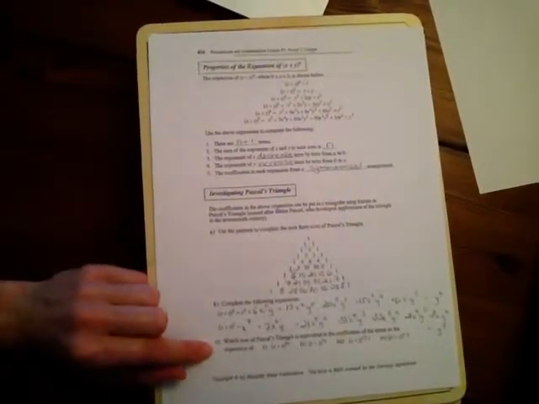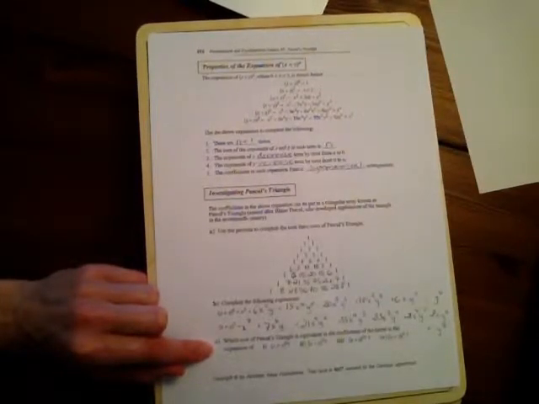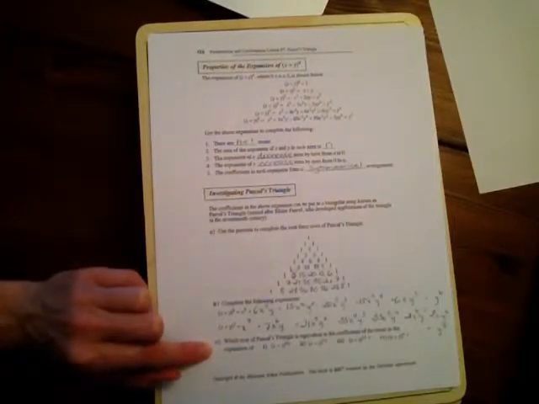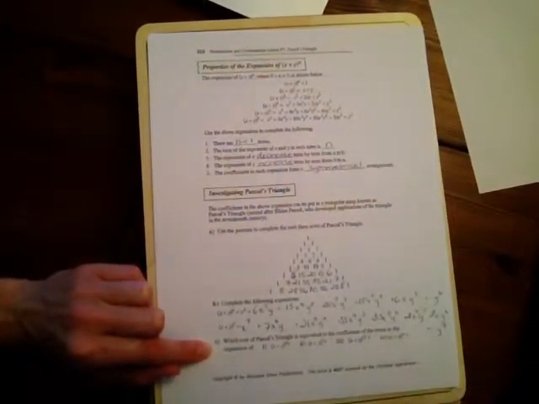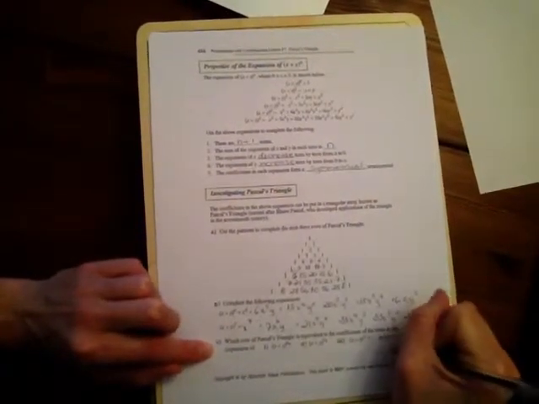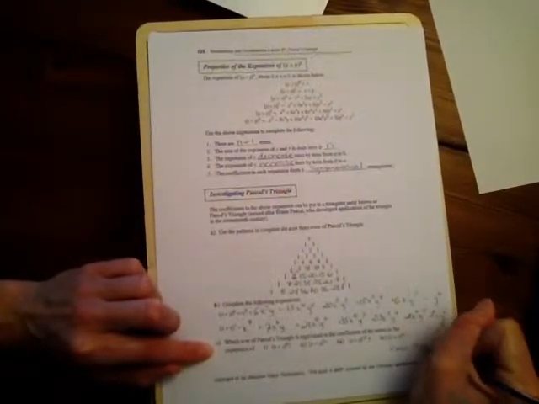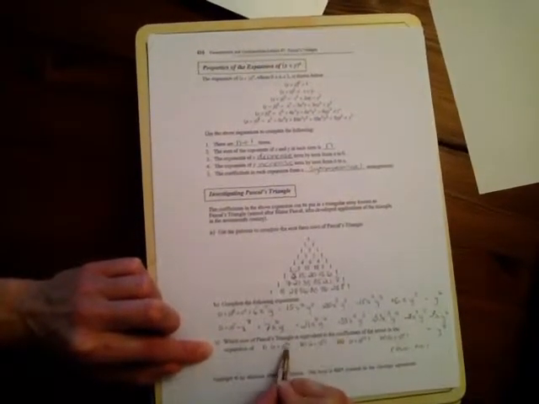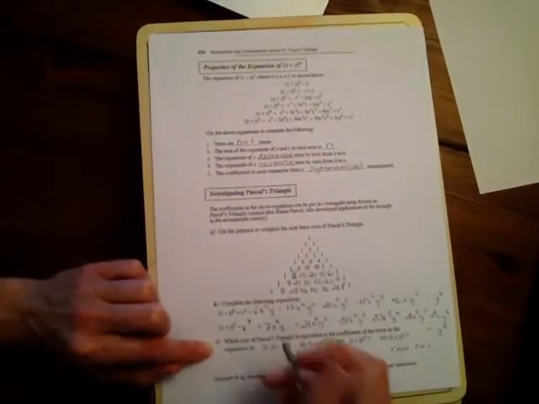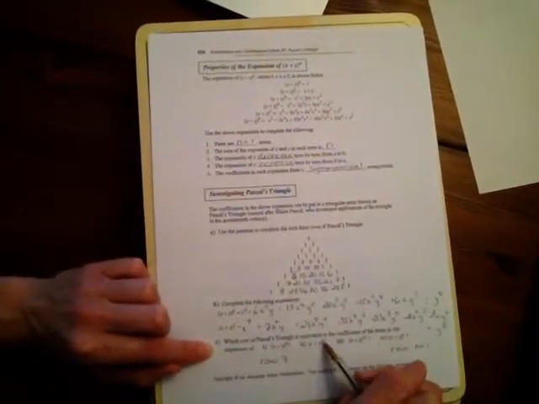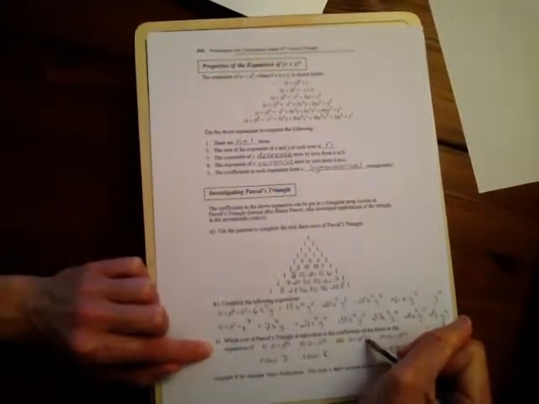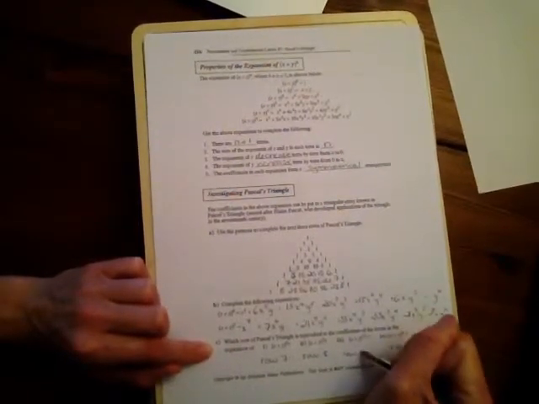For part C, which row of Pascal's triangle is equivalent to the coefficients of the terms in the expansion of (x + y) to the power of 6? Well, it's always going to be row n plus 1. So if we have n equals 6, that means we're looking at row 7. If n is 7, then we're looking at row 8. If n is 12, we're looking at row 13.